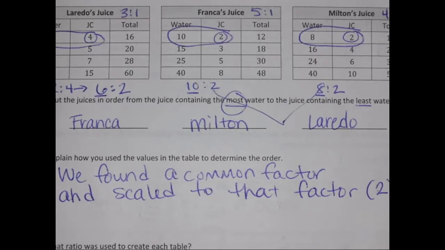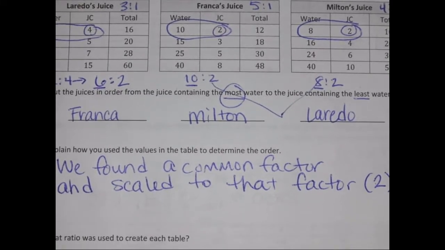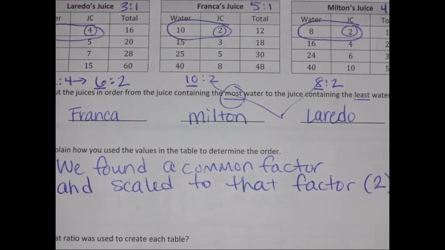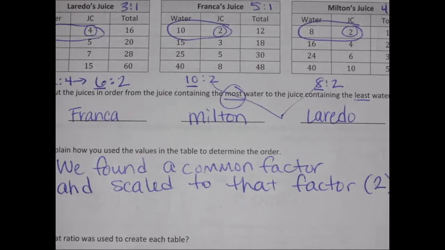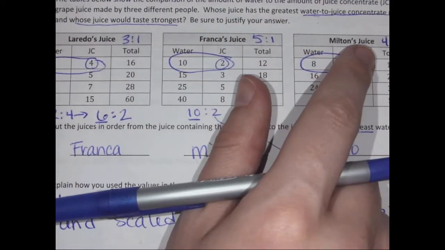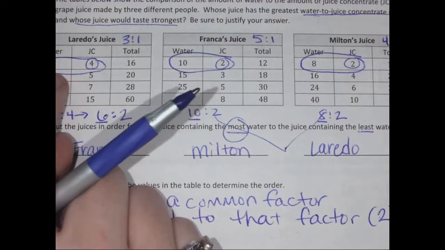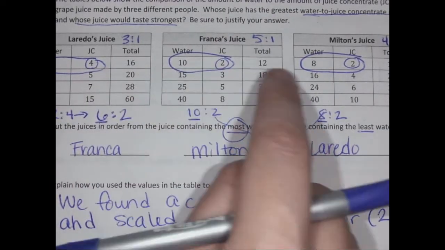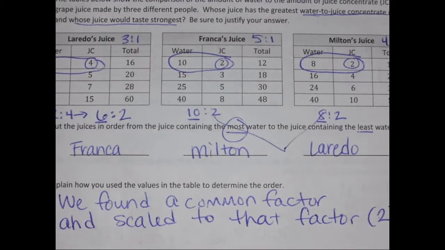Now, what ratio was used to create each table? How do you know which one was used to create each table? Kalia. You scale down the ratio. Yeah, you can scale it down as much as possible and find the value, or you could just take the first ratio of each table. So it'd be 12 to 4.